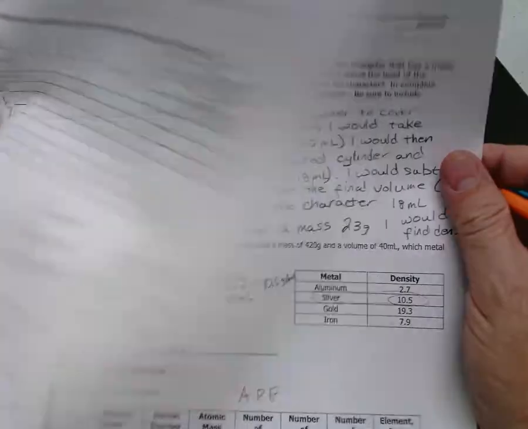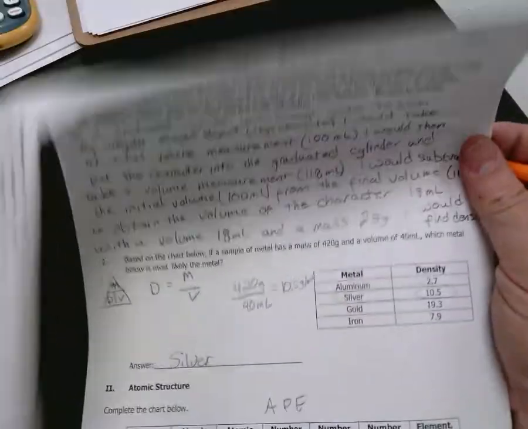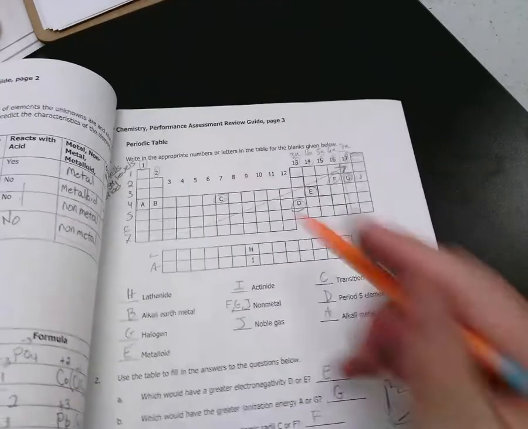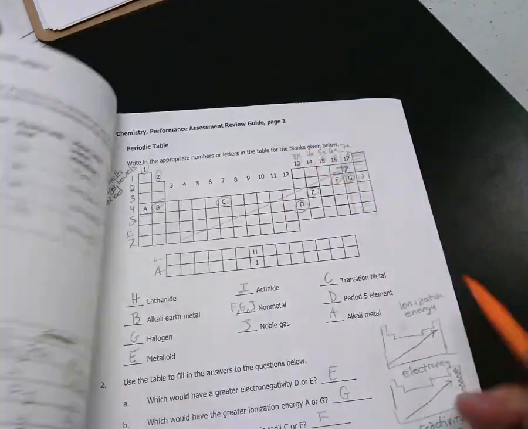All right, the last push. Let's just try and do it all in one video. Use the table to fill out the answers to the questions below. Is B a cation or an anion? Okay, so we got to go look back at B. B is right here. It is a metal. By definition, all metals are cations.